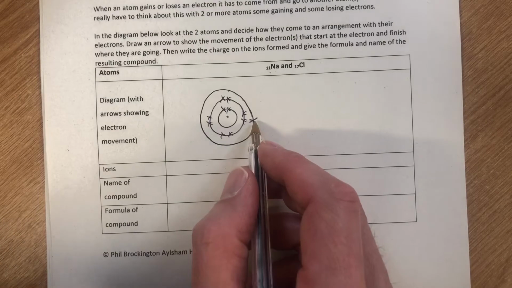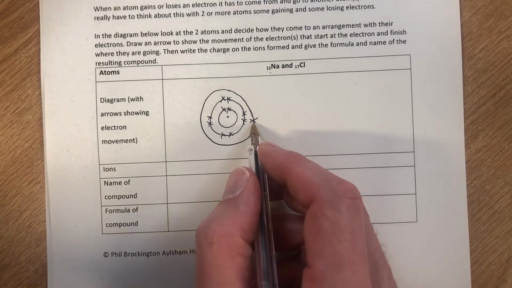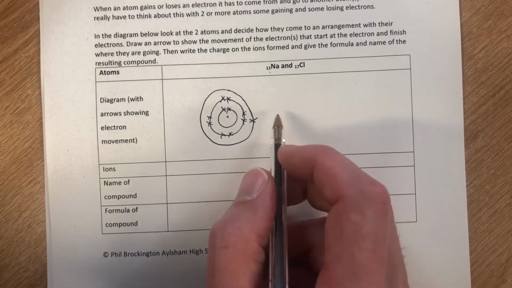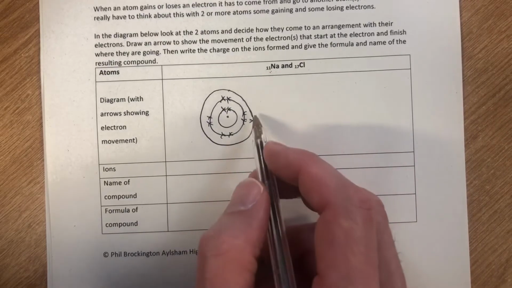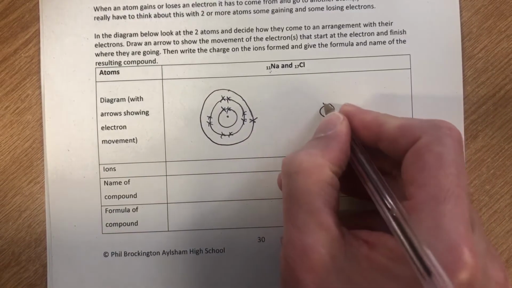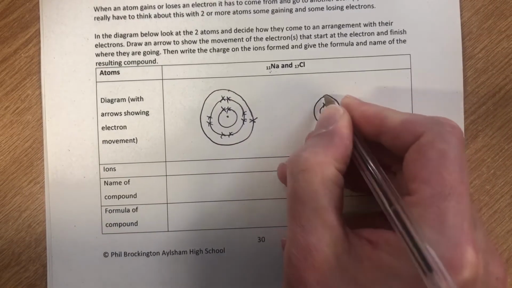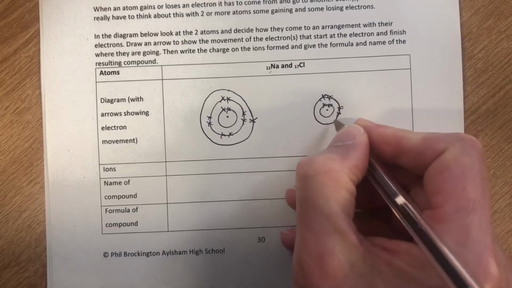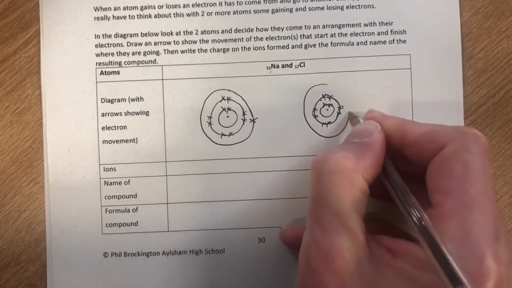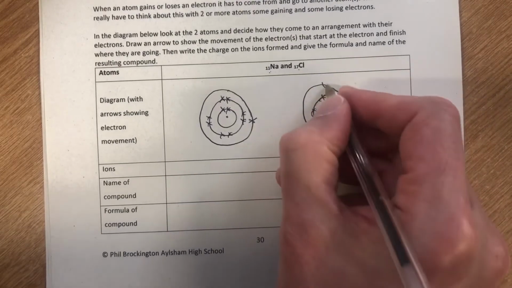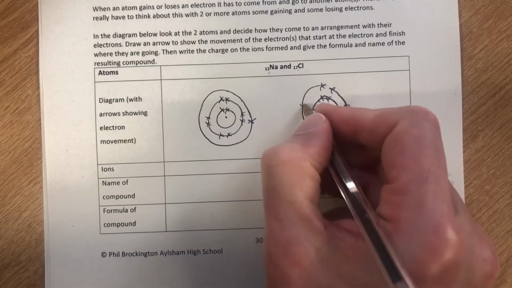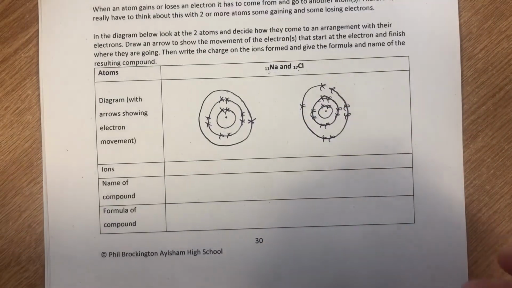So if we go back to the last page, it's got a choice. It could either lose 1 to get a full outer shell or gain 7, where it always goes with the lesser number. So this sodium is going to want to lose that electron. Let's draw chlorine. 2 electrons on the first shell, 8 on the second makes 10. We've got 17 to deal with here, so that means the third shell has got to have the 7 in to make it up to 17. So chlorine here is going to want to lose 7 or gain 1. Where it goes with the lesser number, it wants to gain 1.